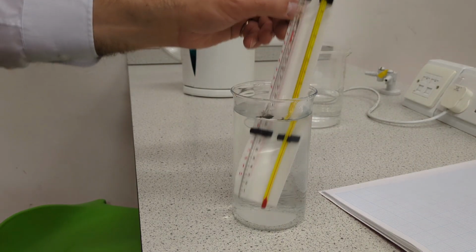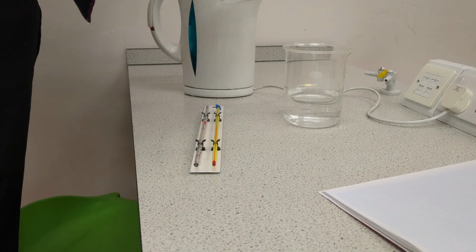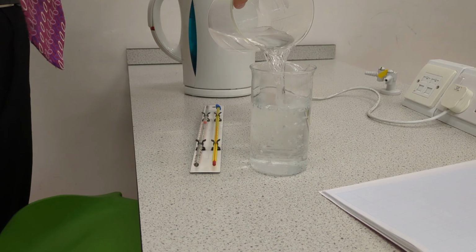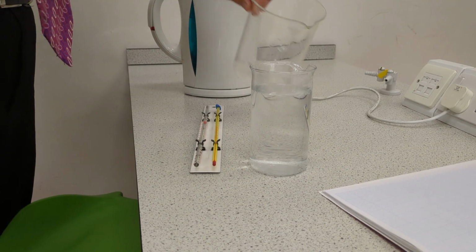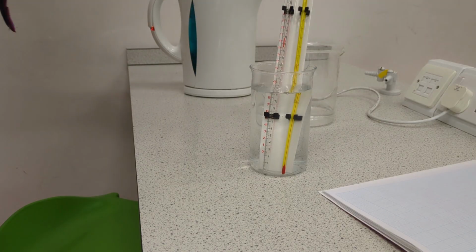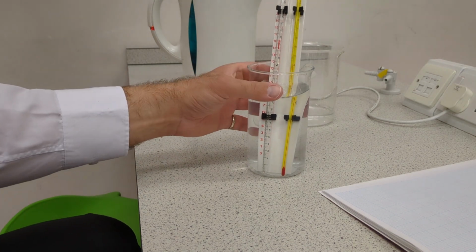All right, let's go again. What you can do, of course, is you can actually use ice and water as well to get a lower value. I might have tipped out a bit too much hot that time. Let's put the kettle back on in case I want to add some more hot. Yeah, but you can do that. You can add ice and water to drop the temperature down even lower.